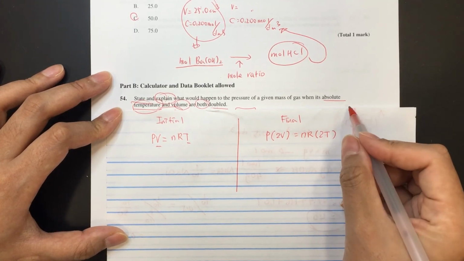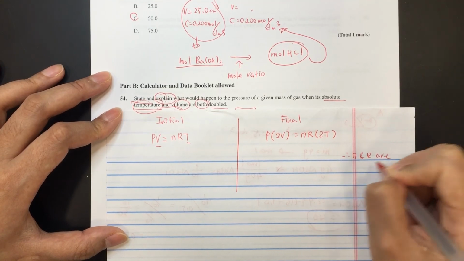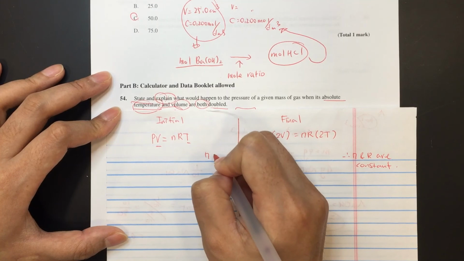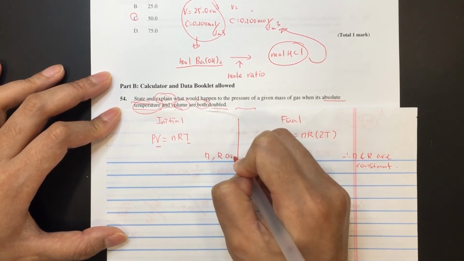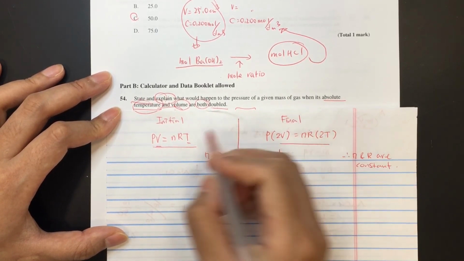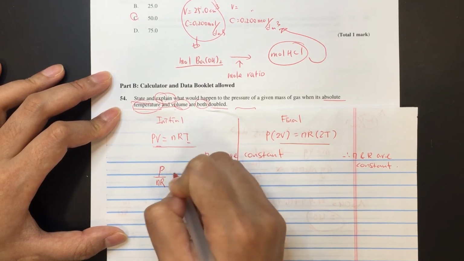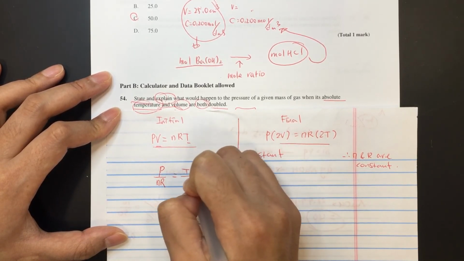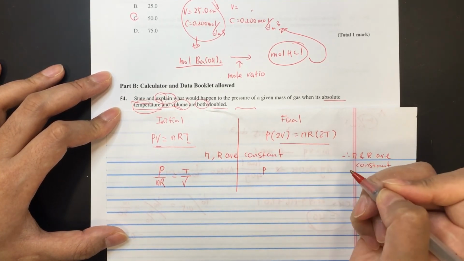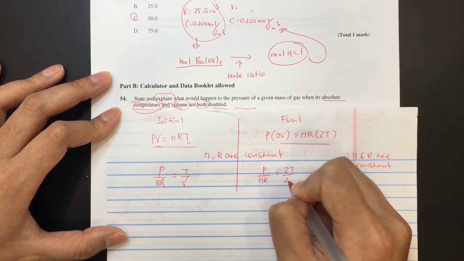Okay, and from this question we know that n and R are constant. So we can rearrange the equation into P over nR equals T over V. Same thing with this: let's rearrange the equation into P over nR equals 2T over 2V.